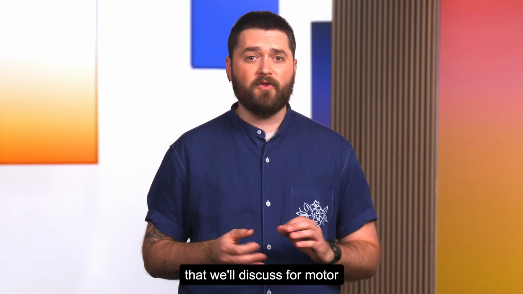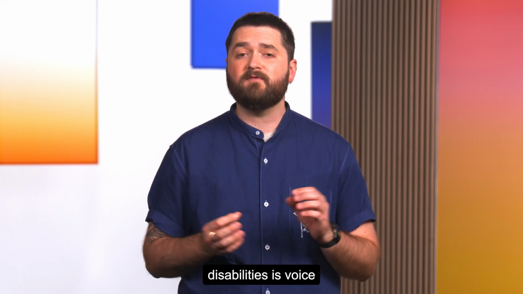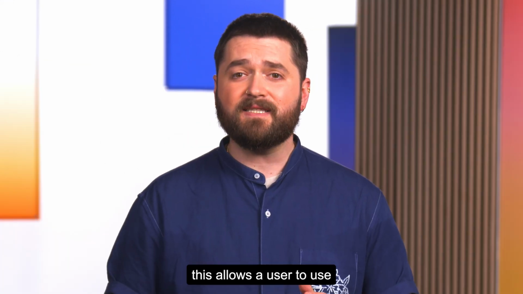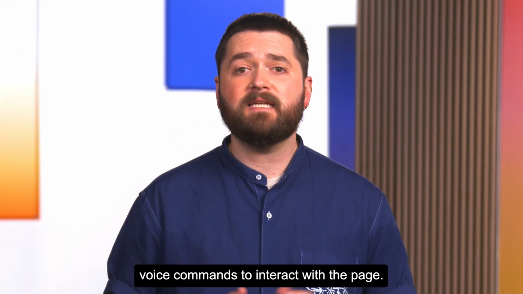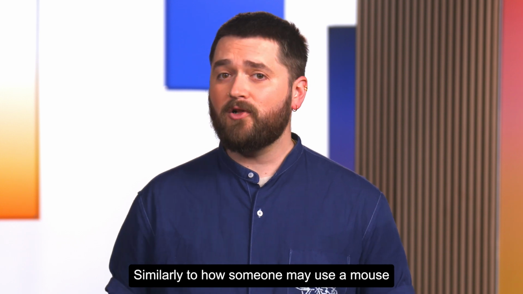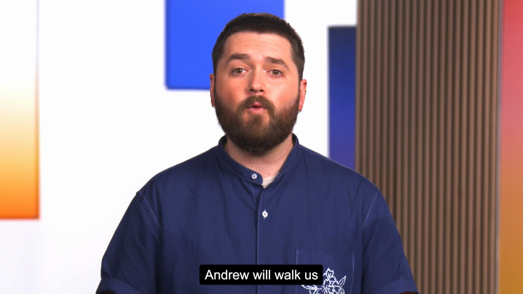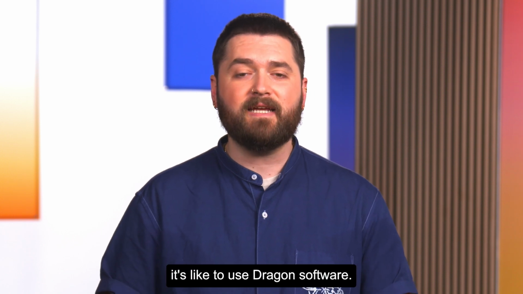The last tool that we'll discuss for motor disabilities is voice recognition software. As the name suggests, this allows a user to use voice commands to interact with a page, similarly to how someone may use a mouse or a keyboard. My colleague Andrew will walk us through a quick example of what it's like to use Dragon software.